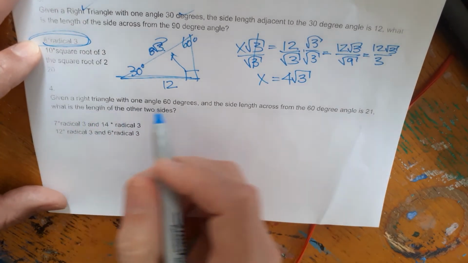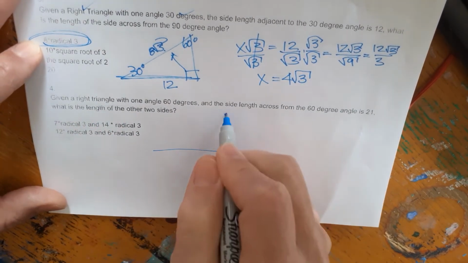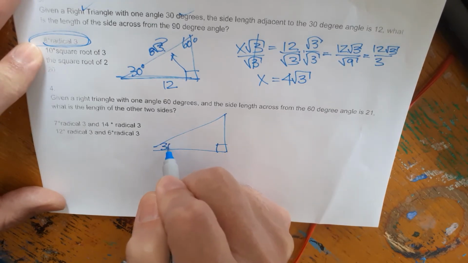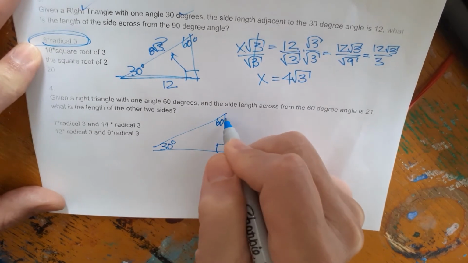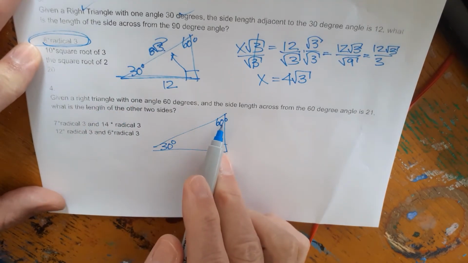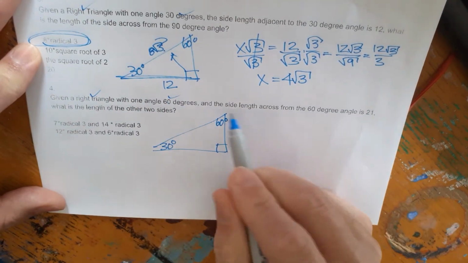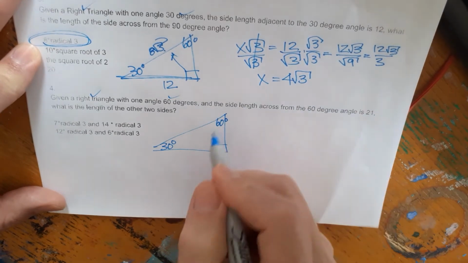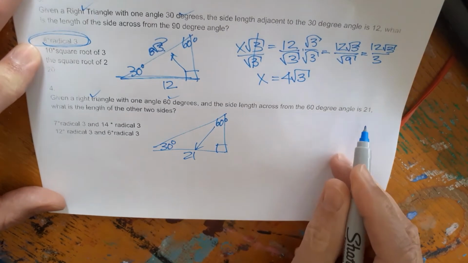Given a right triangle with a 60 degree angle, all right, draw another. These are quite repetitive, and that's part of the purpose, so you can have some shot at getting these when you do them. Given the right triangle with one 60-degree angle, there it is. The side length across from the 60 is 21. Same problem they're giving me again.